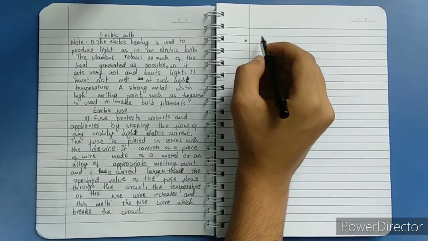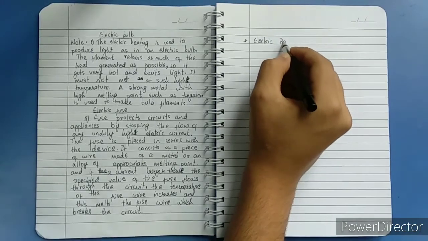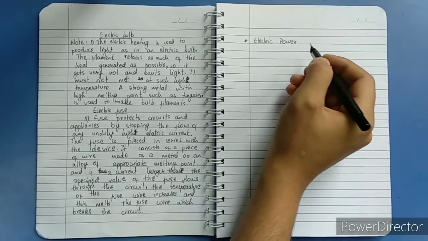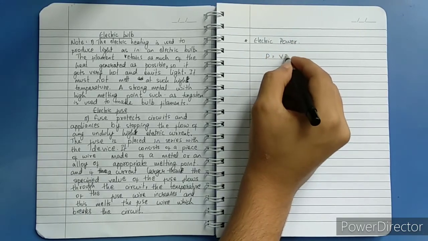Now the final topic, that is electric power. We already saw that P equals VI.